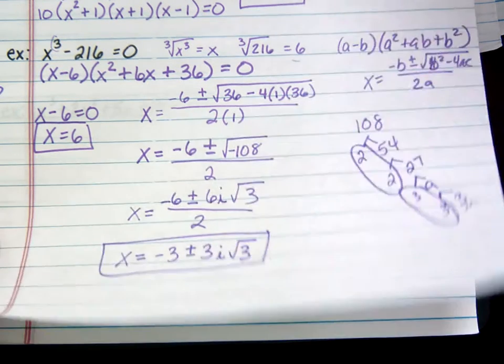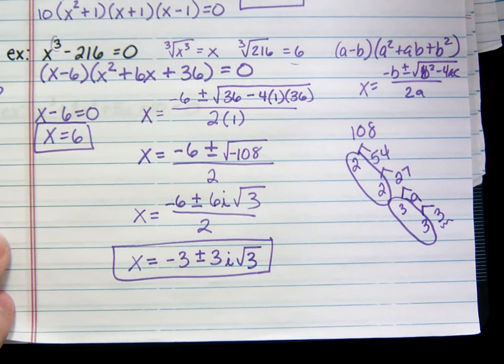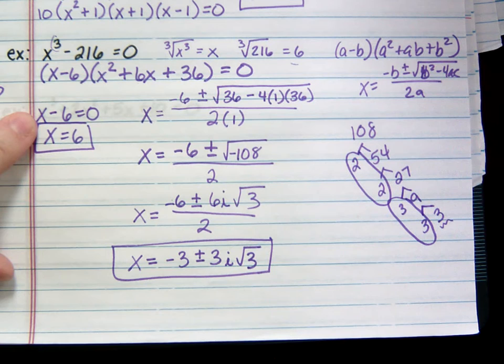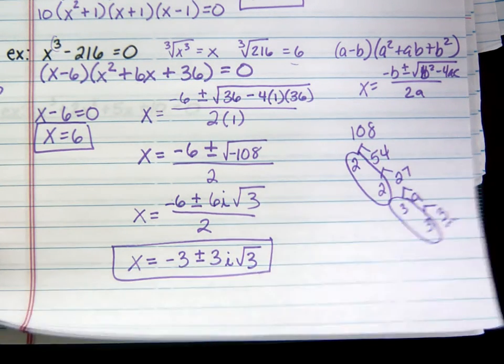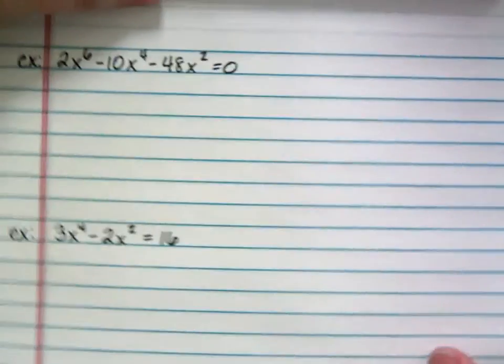Now, I just did a difference of cubes. I'm not going to do a sum of cubes example, but you work it the same way. You'll have one like this where it's pretty easy to solve, and one where you're going to have to do either the quadratic formula or completing the square. So I'm going to move over to trinomial examples.